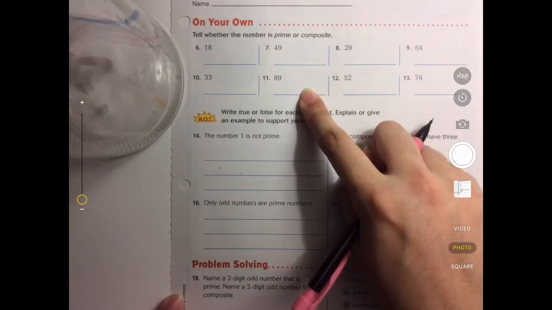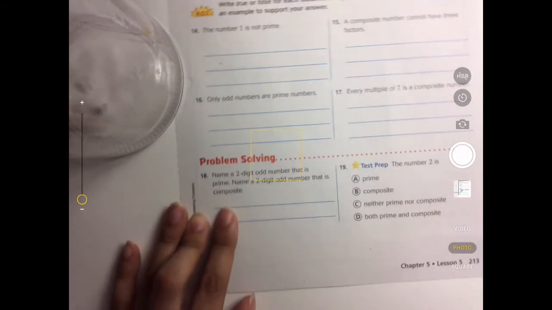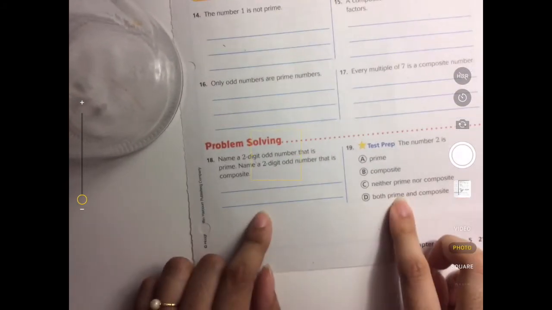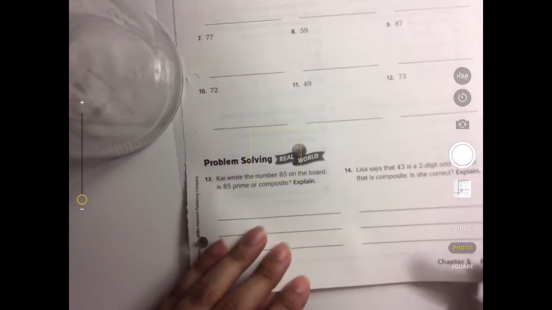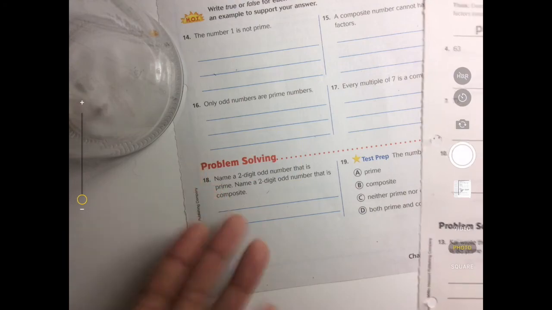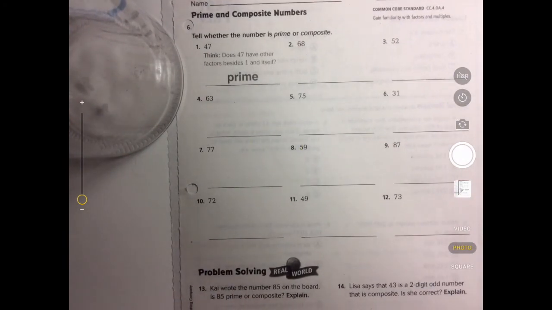So now it's time for you to do on your own, which is going to be the same thing that we just did for share and show. Tell whether it's prime or composite. Then you're going to do these problem solvings down here. And you are also going to do the extra practice lesson 5.5 as well, because you have more examples over here. Here you're only going to have a few questions to do. So you're going to also have this page on OneNote as well. All right, so go ahead and get on OneNote and start working on prime and composite numbers.